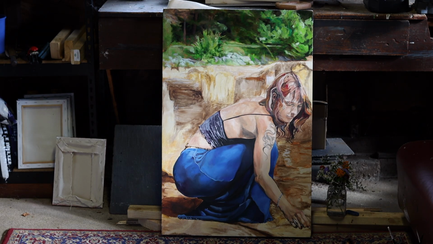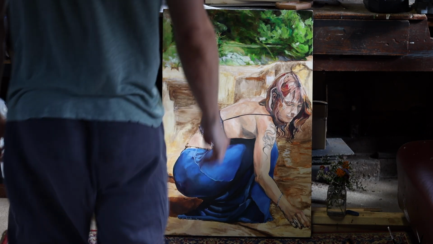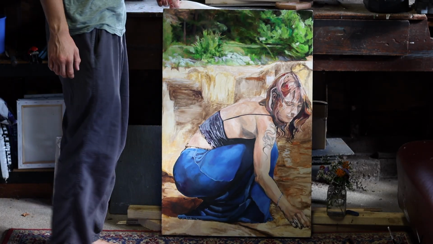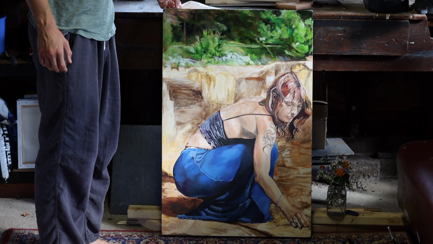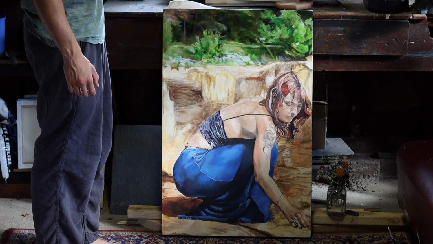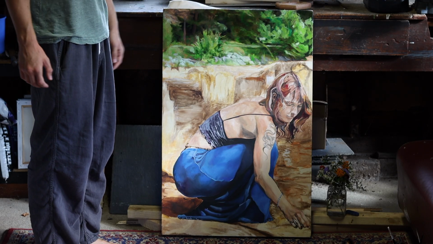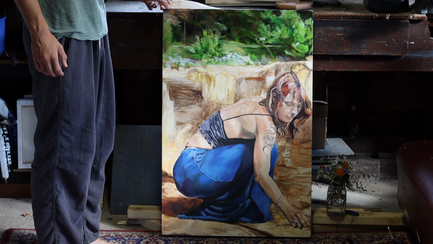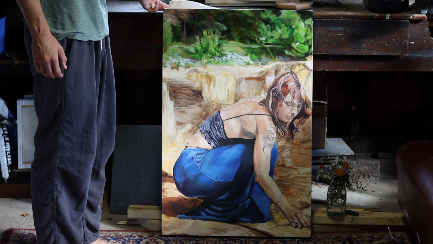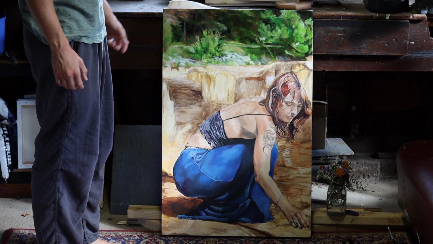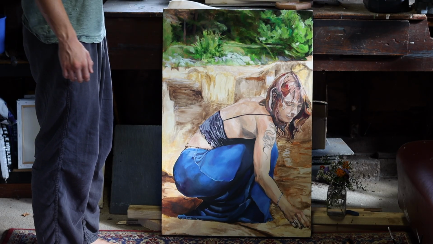I kind of like this. I like this brown area up here. That's why I left it like this. And I'm really excited about the way it looks, just leaving it kind of bare. So I might actually not add too much more paint up here. I might not glaze it at all. I might just leave it kind of a frayed edge kind of deal.